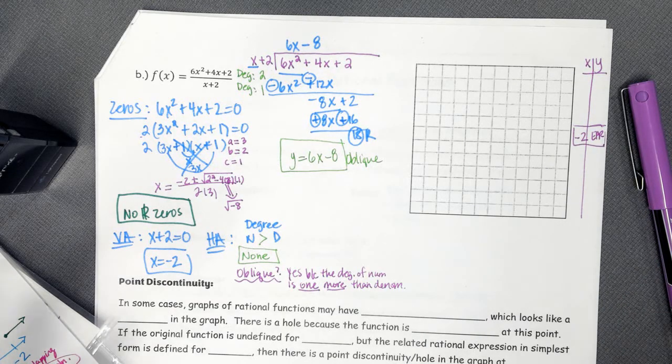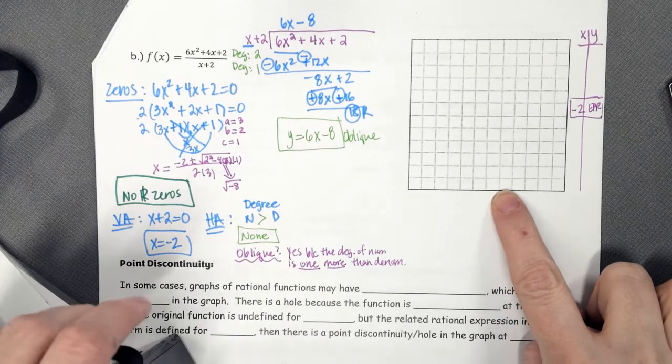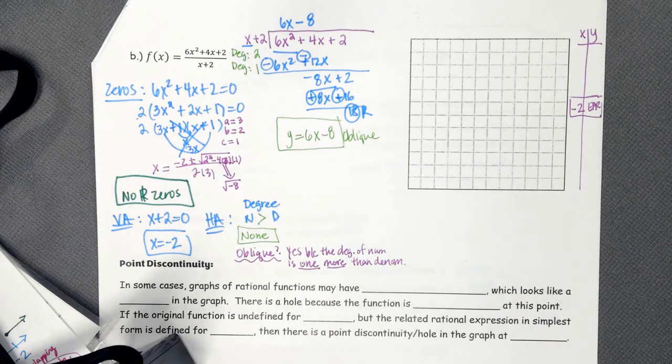Okay, now because I gave you this little graph, we do have to think about the scale. When you're doing that on your own sheet of graph paper, you don't have to worry about that as much. But go ahead, put that in your graphing calculator.